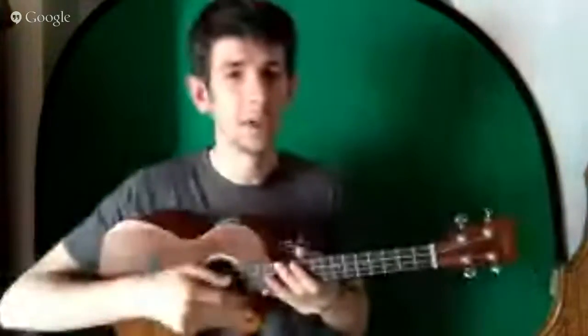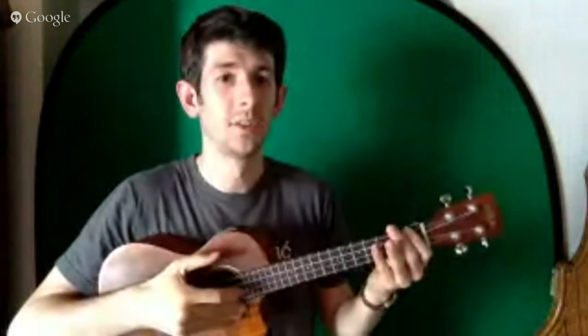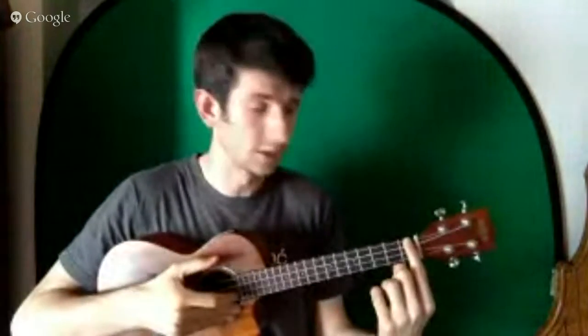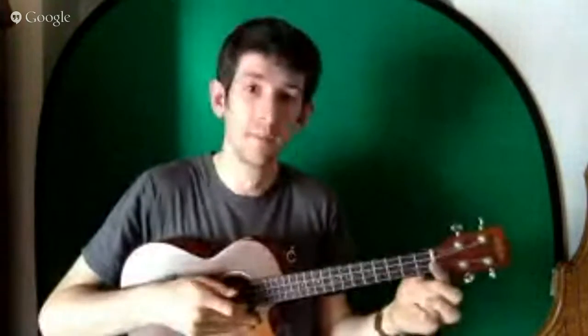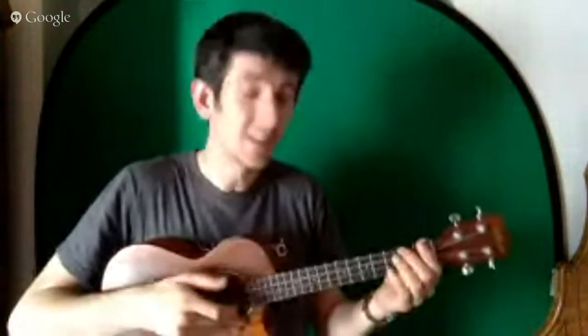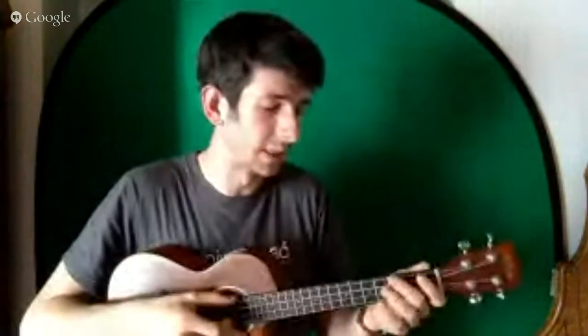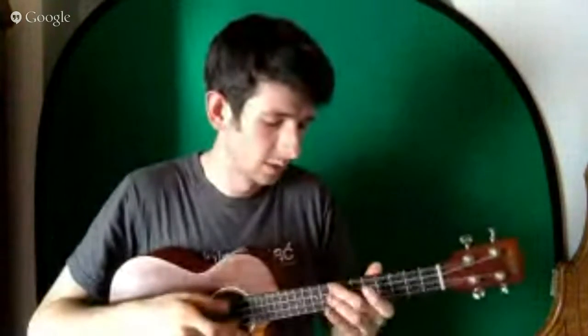So on the ukulele, if you play one string, and you then press down on a different fret, the first fret along, you go up 1 semitone in pitch. So, can you hear that? It's higher in pitch. And then the next one is another semitone higher in pitch. And that continues all the way up the neck.